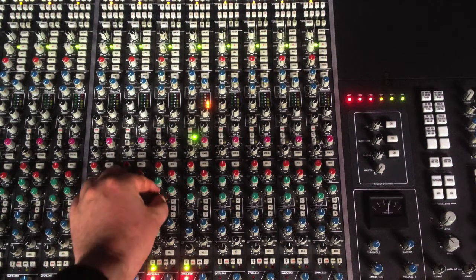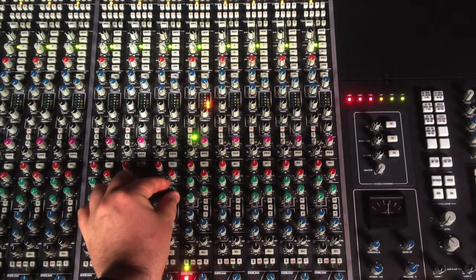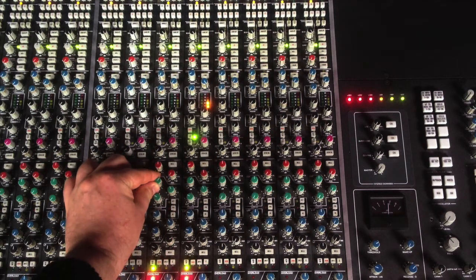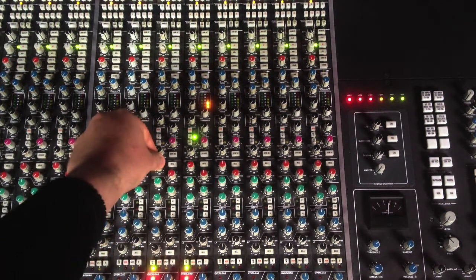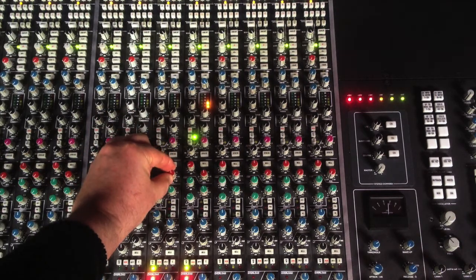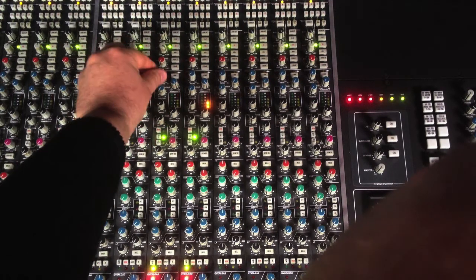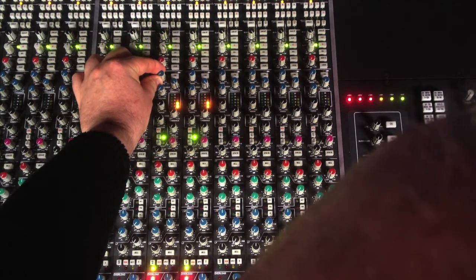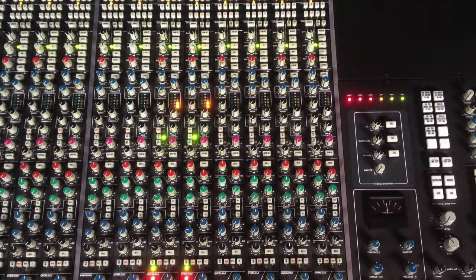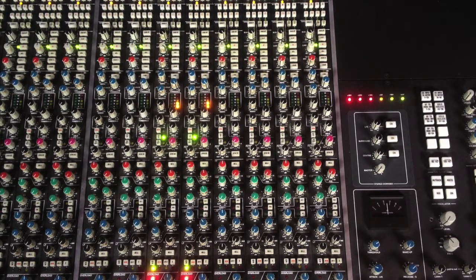Will I get the exact same pitch is the question. So if I now compare with channel 20, it's quite close. Now the idea is, can we get closer using the recall system?